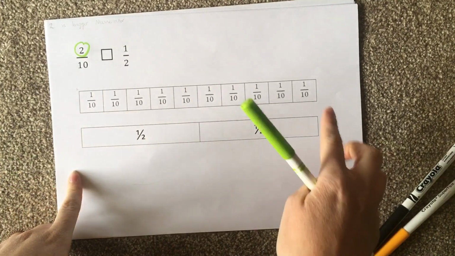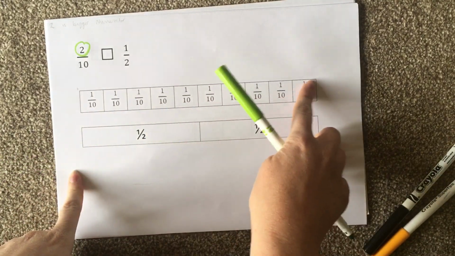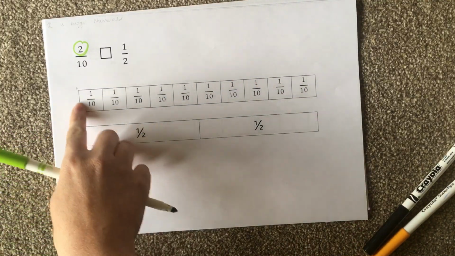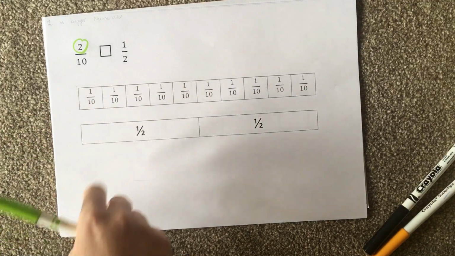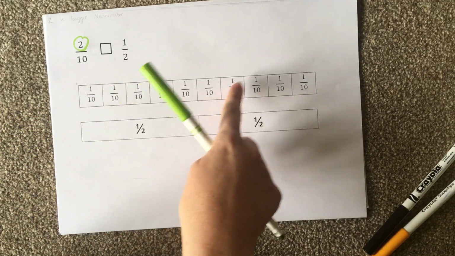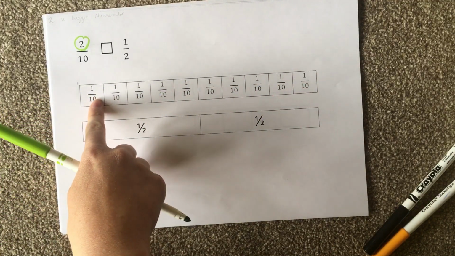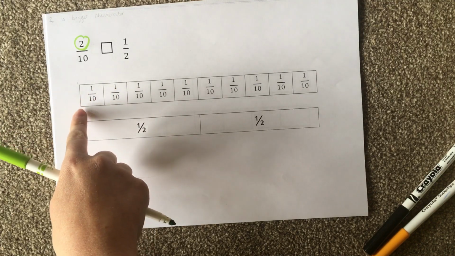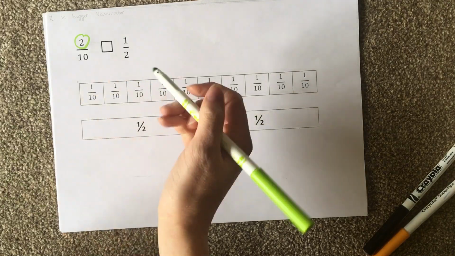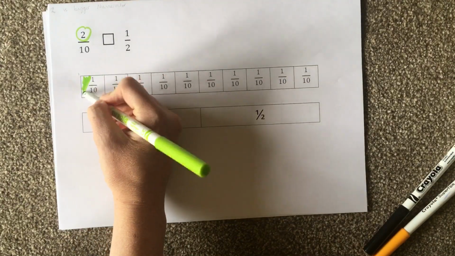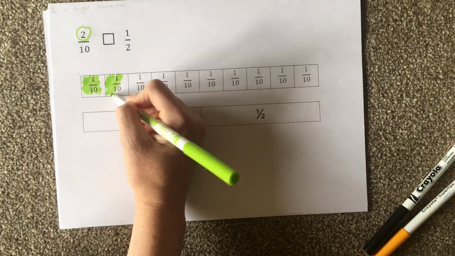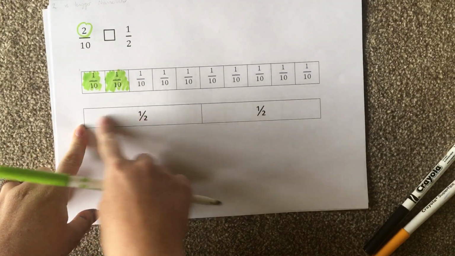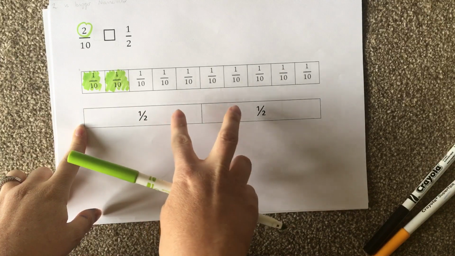So it's 2 separate bars. This top bar, I like to think of a chocolate bar to help remind me, it's literally just a bar split into chunks. This top one, that's a whole altogether, and it's been split into 10 pieces, which means that each one is 1/10. Look back at the video on what fractions are if this is not making sense. So if each one of those is 1/10 and I'm trying to show 2/10, I would colour in 1, 2 of those.